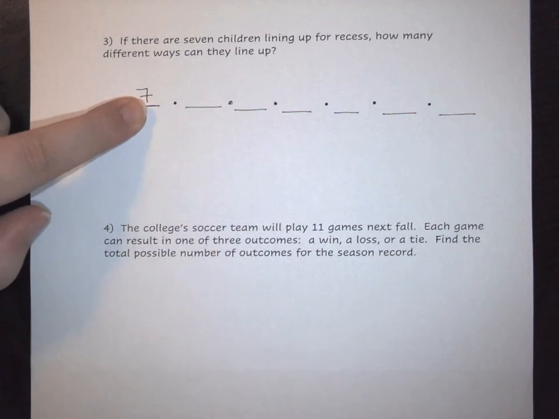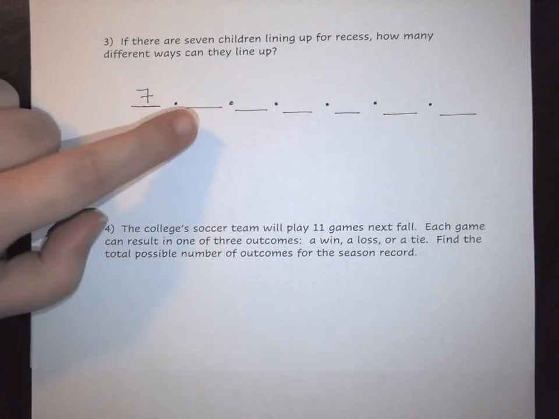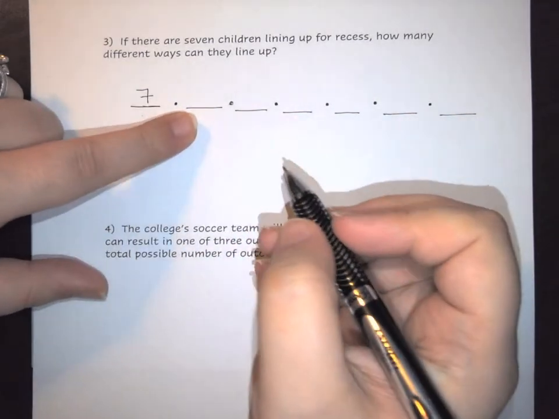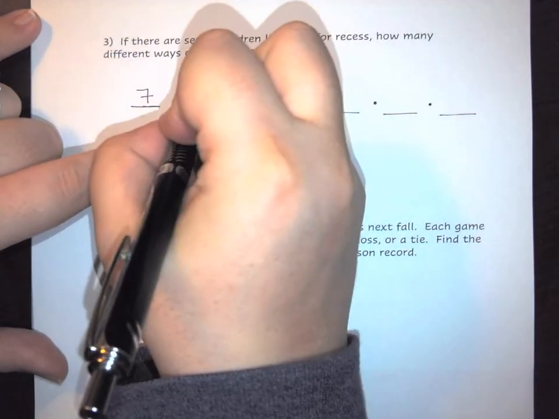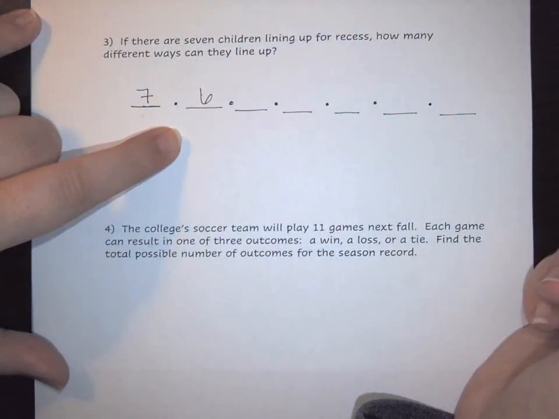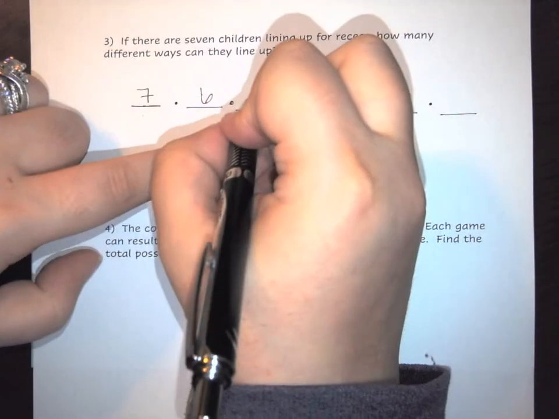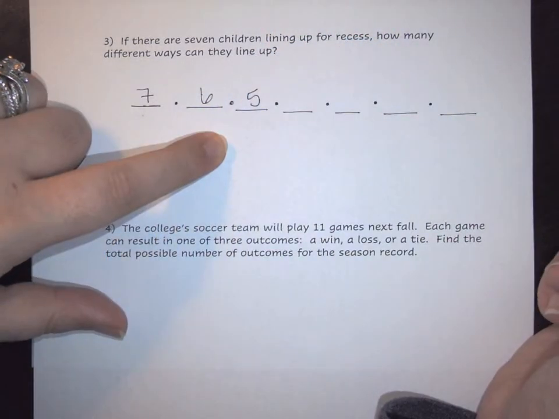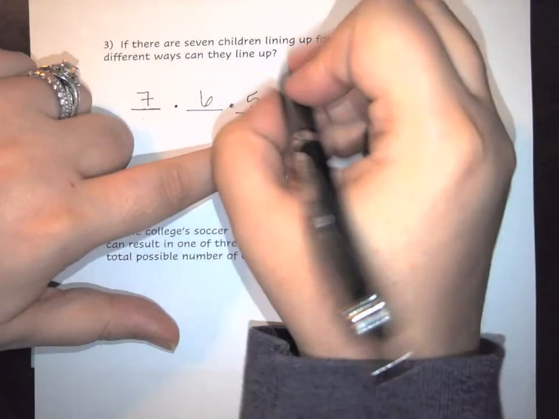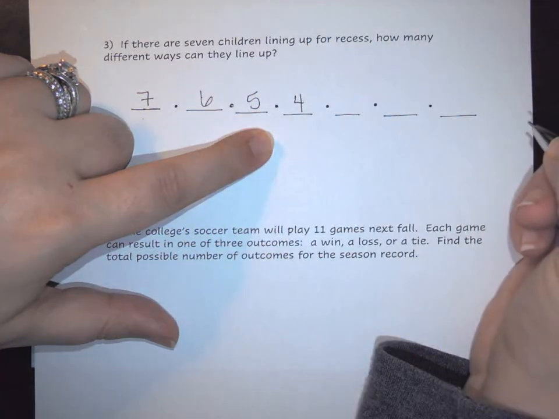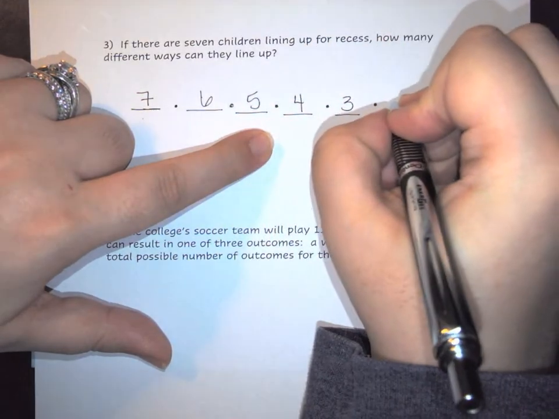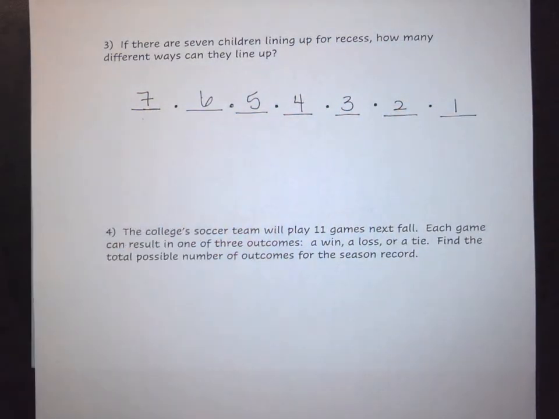Now I already have 1 child assigned. So if I look at my second spot, there's only 6 remaining kids in the class. So this would have to choose from 6. Now I have my first 2 spots filled. There's only 5 left. I hope you see the pattern. My first 3 spots are filled, so there would be 4 left. Then you would have 3 left, 2 left, and finally your last student.